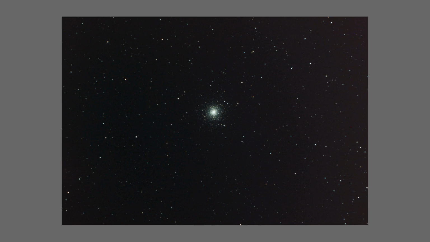Yeah, I do like that better. I think we were clipping quite a bit on the black level there. We should be pretty good with our color balance right now as well.